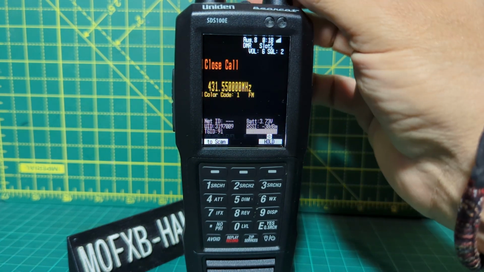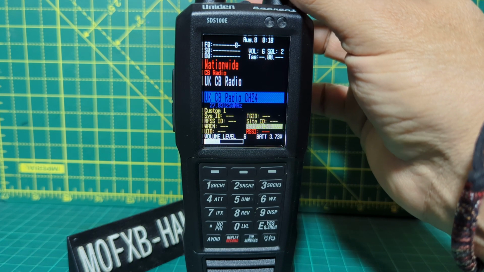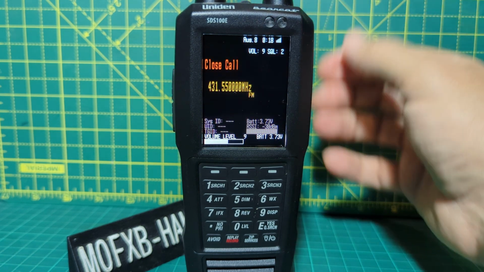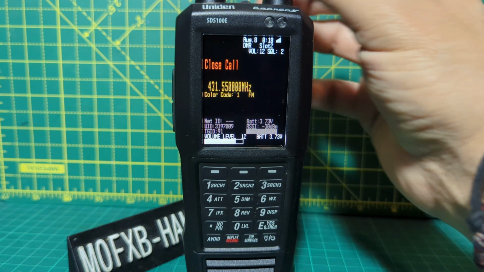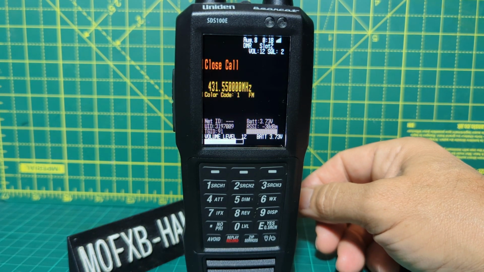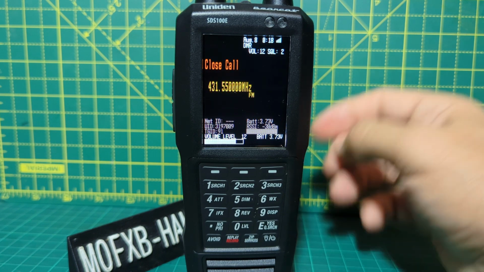Turn it up. Oh, you get the little graph as well. 73, Kilo Quebec 4 Echo Uniform X-ray. Have a great one. Look after yourself, and best to you and your That's the close call.